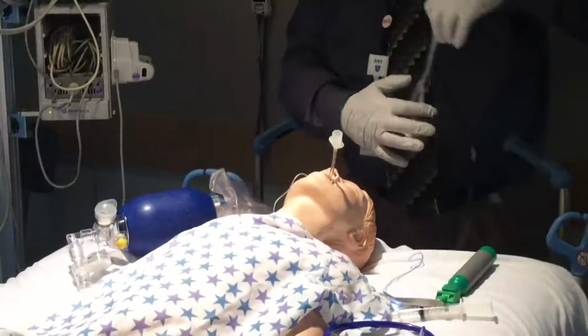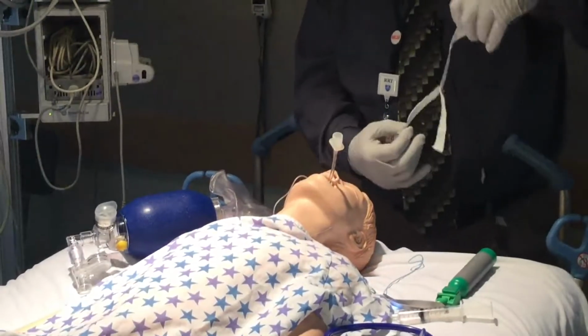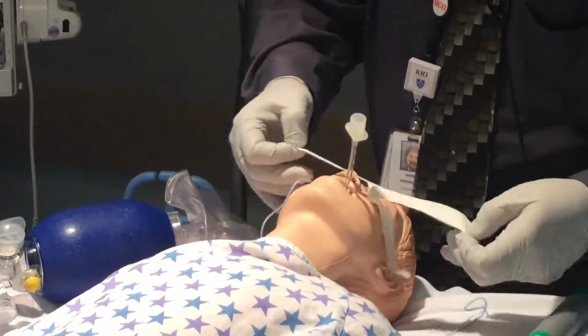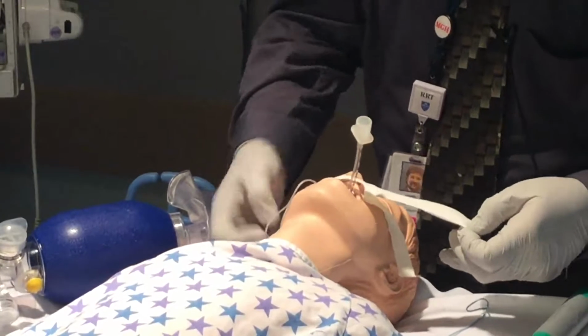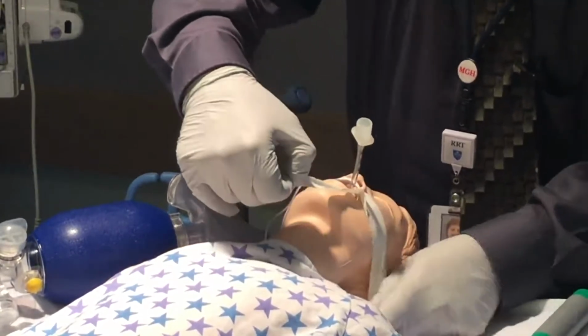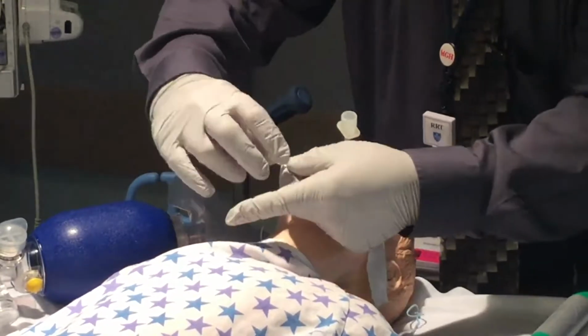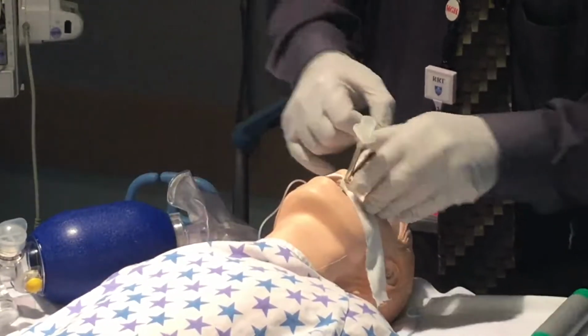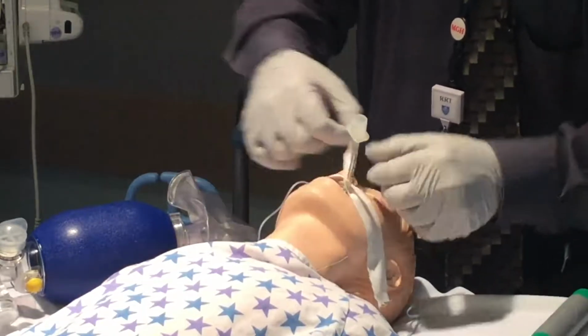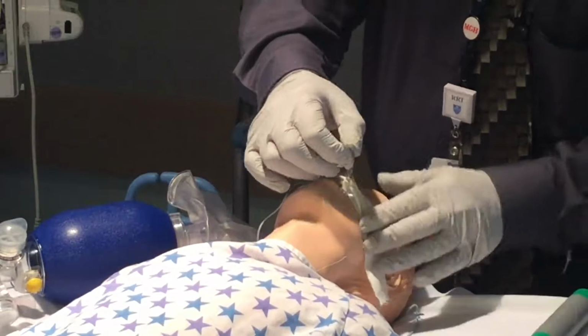Once the tube's inserted and placement has been confirmed, the tube must be secured. Some people use tape. You can use commercially prepared devices if available. In this case, I've split a piece of tape. I'll secure it to the patient, then wrap the other piece around the tube so that it's secure.